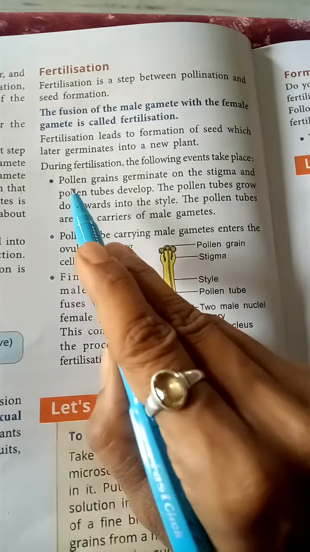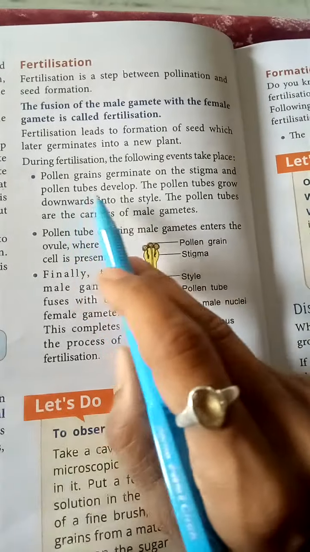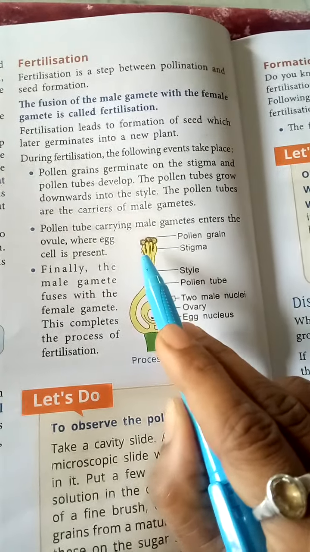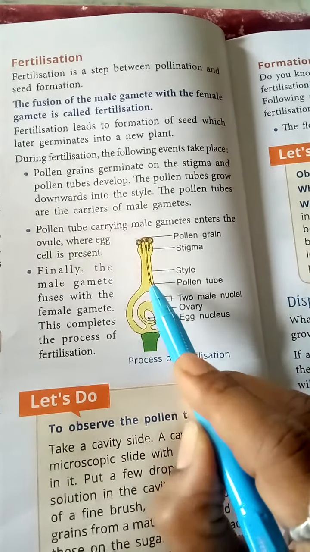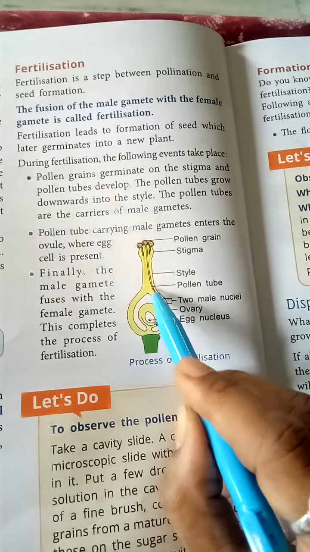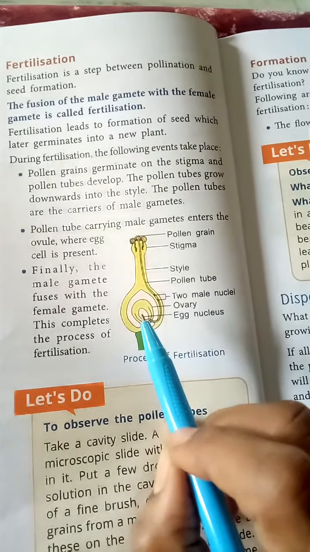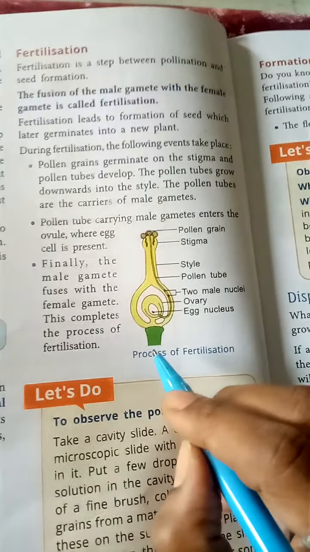See, first point: the pollen grain germinates on the stigma and a pollen tube develops. When the pollen grain sticks on the stigma, it germinates there. The tube-like structure is called the pollen tube. These pollen tubes grow downward into the style, and the pollen tubes are carriers of the male gamete.